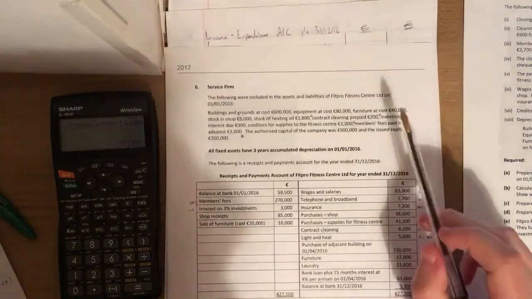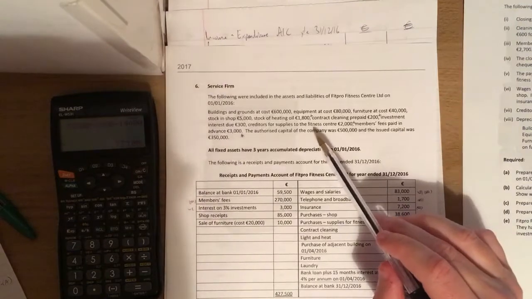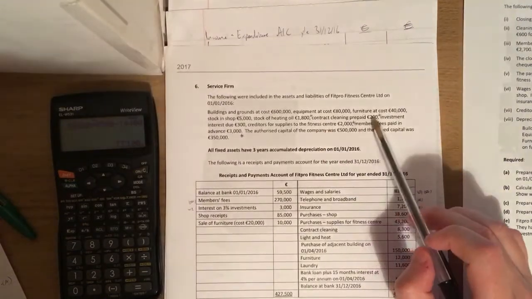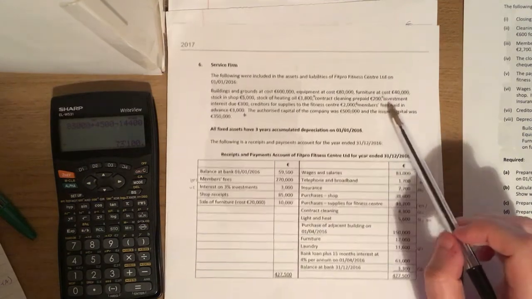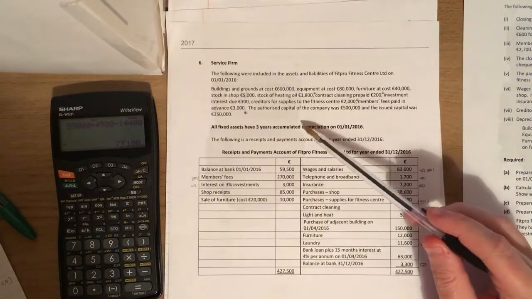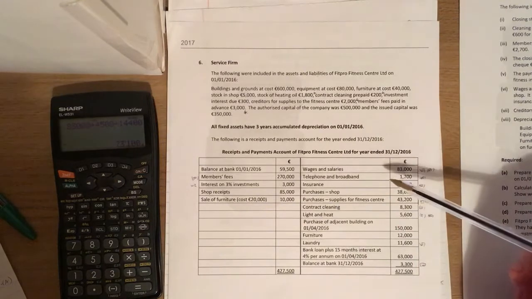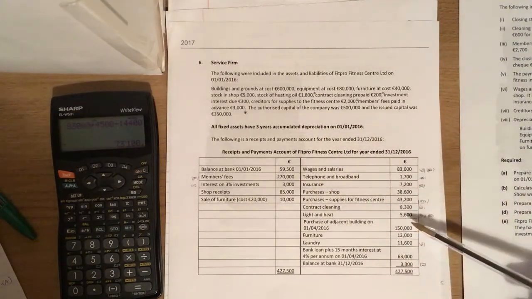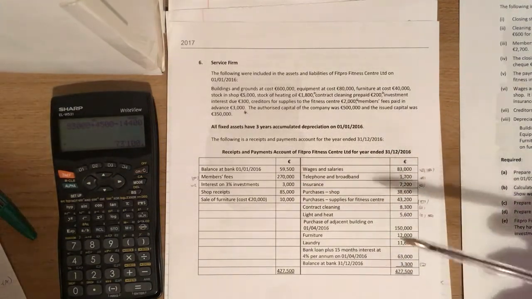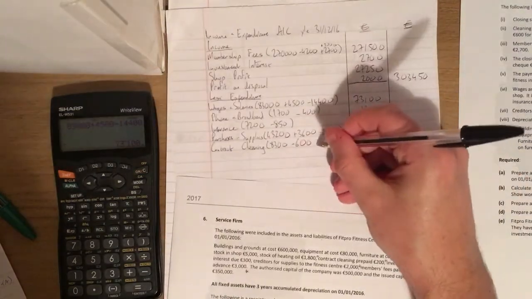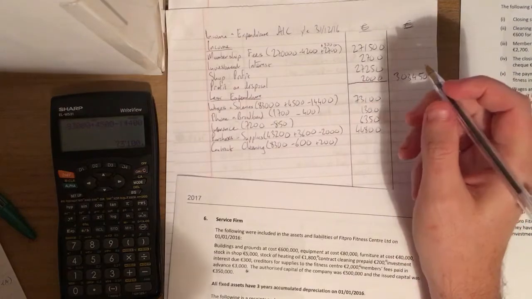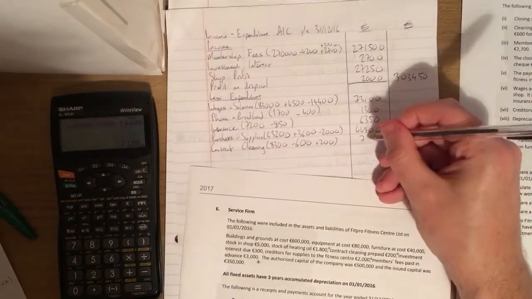And then just check the start of the question. Yeah, contract cleaning prepaid at the start, €200. So you paid €200 last year for cleaning this year. If you paid it last year, it wouldn't be included there, but it's for this year, so it should be included in the expense. So add that 200 on. And you get 7,900.